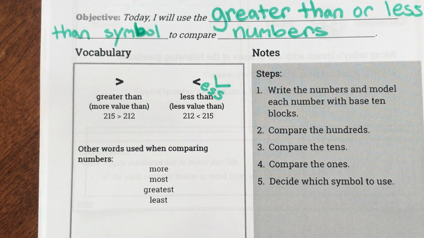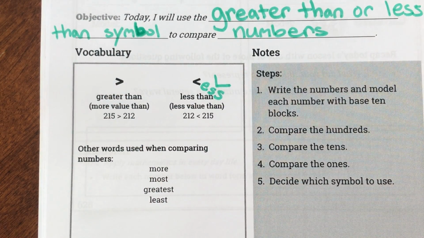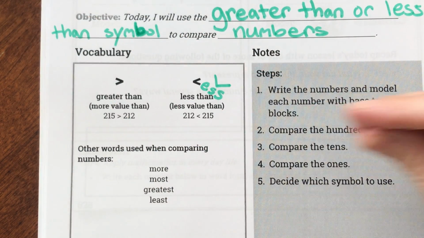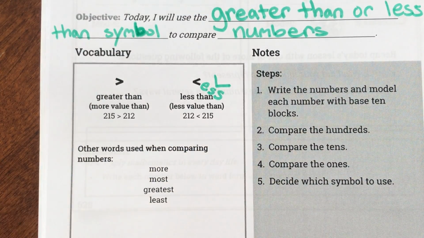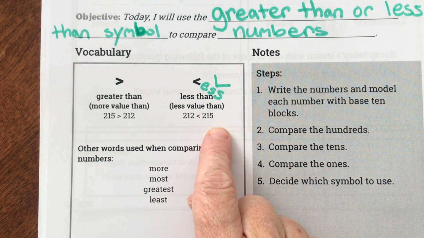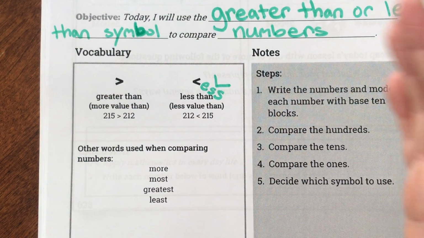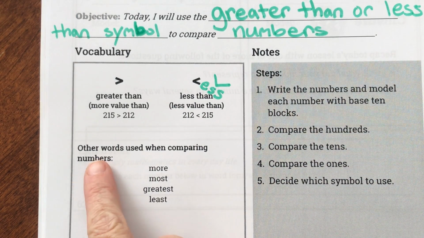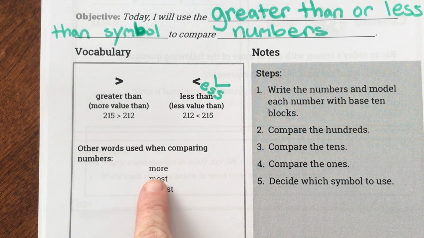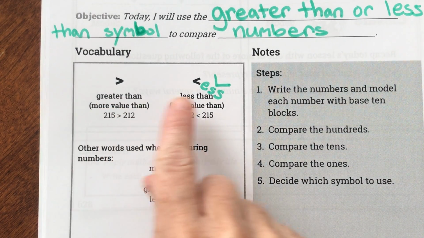I also remember the alligator. Think of this alligator mouth. It's going to grab the bigger one. Sometimes I also think about if these were money, which one is your hand going to grab? If you had to grab $212 or $215, which one are you going to grab? Think about your hand grabbing the greatest amount of money. Then they tell us other words you might see: more, most, greatest, or least. So we're going to remember our symbols and what they mean, greater than and less than.